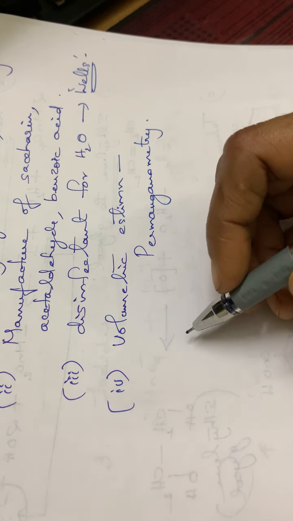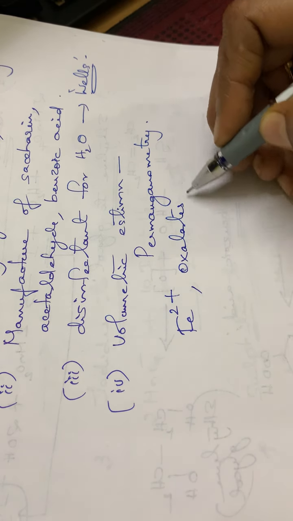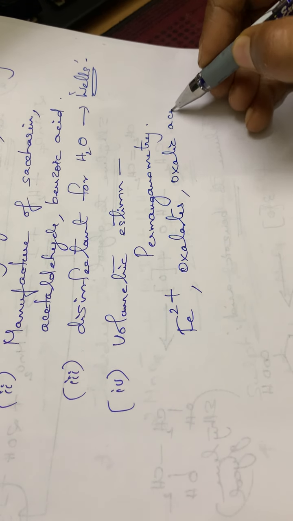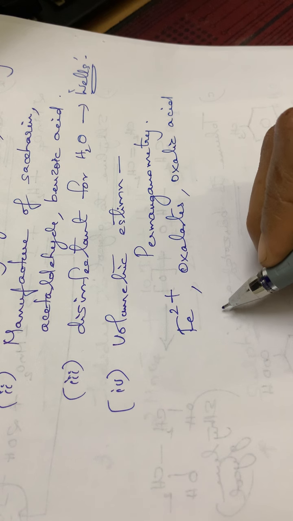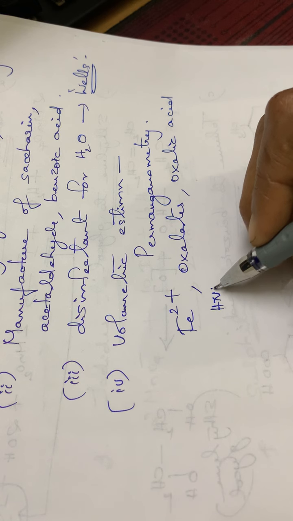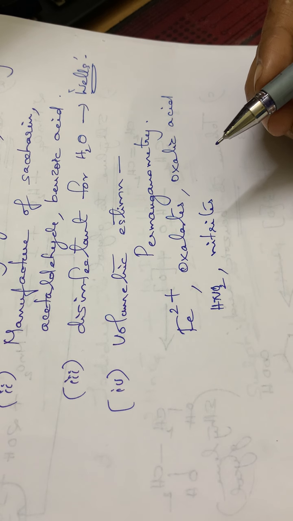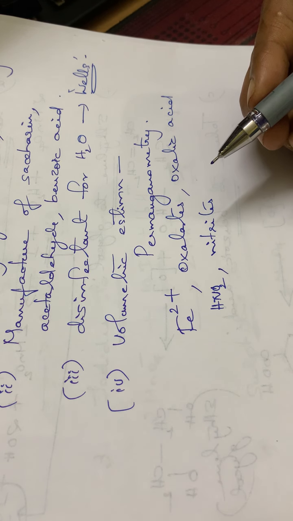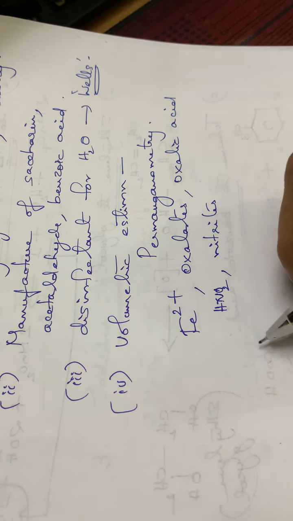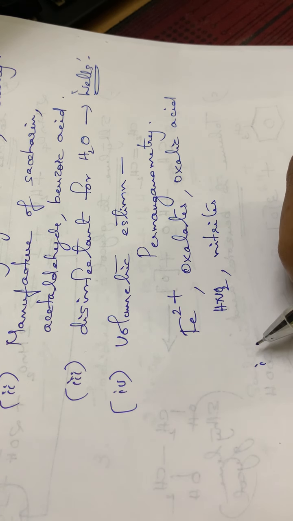In this permanganometry we are estimating ferrous salts, then oxalates, oxalic acid, etc. Then nitrous acid, HNO2, then nitrites, etc. We are estimating these by using potassium permanganate. That is the next use. And also, usually while using KMnO4 we add sulfuric acid along with it. Don't forget about the addition of sulfuric acid. That is, normally we use it in an acid medium.